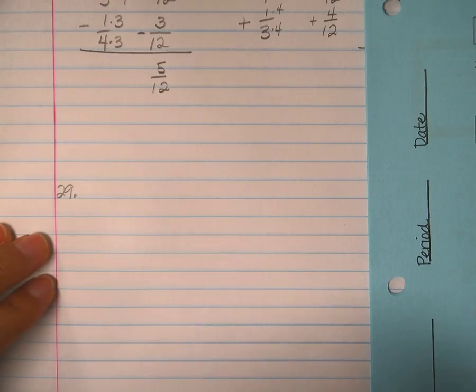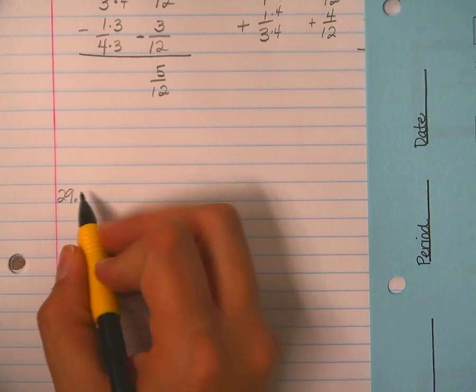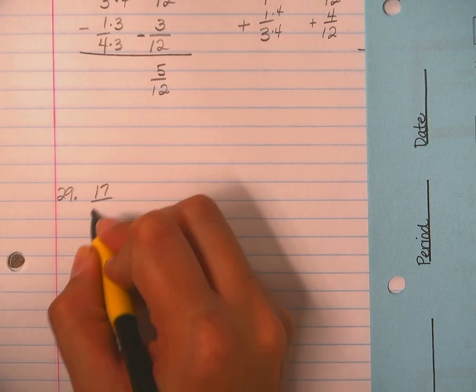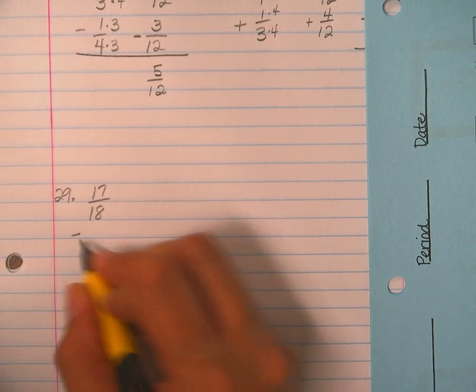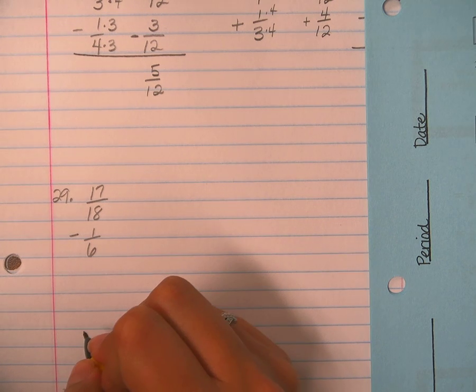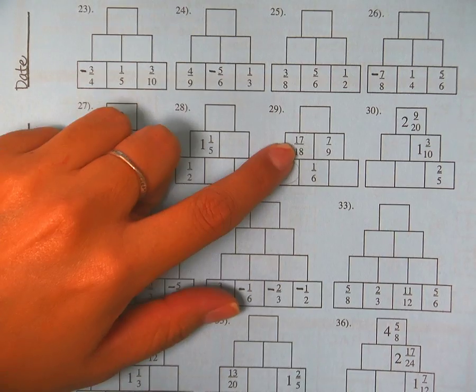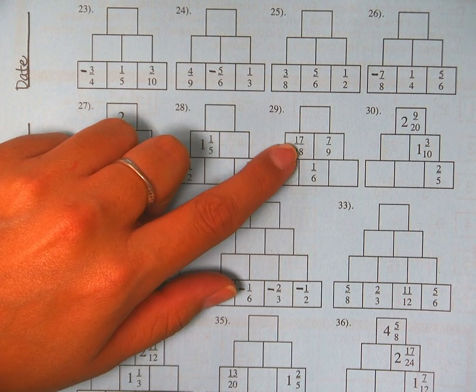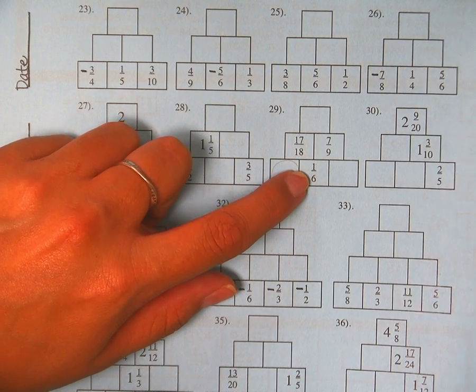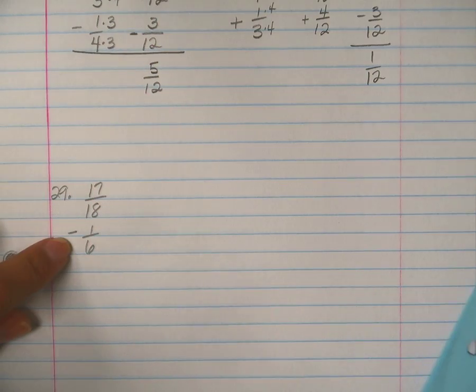Oops, that's not my paper. Number 29 says 17/18 minus 1/6. And both of these, if you notice, are positive integers, but we are doing a subtraction problem. And so that's the purpose for having this subtraction sign.